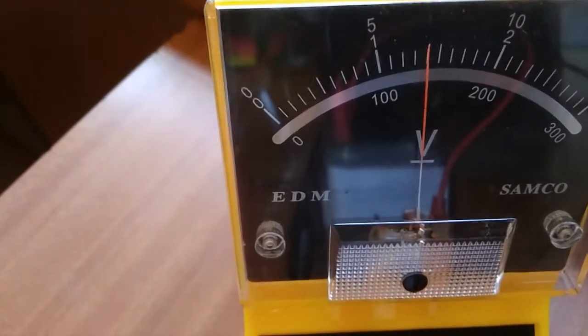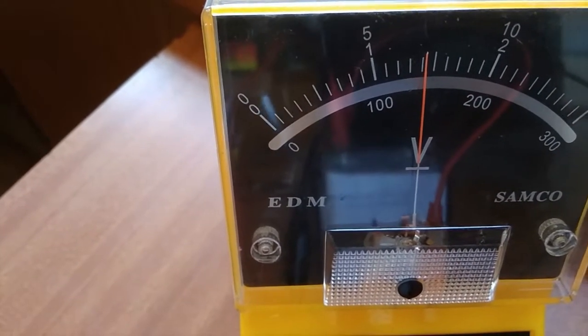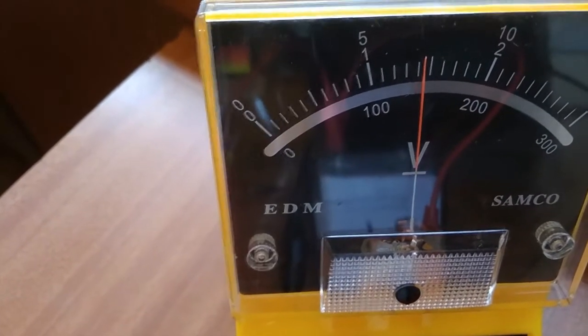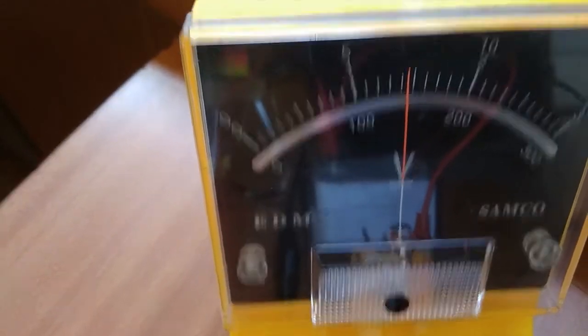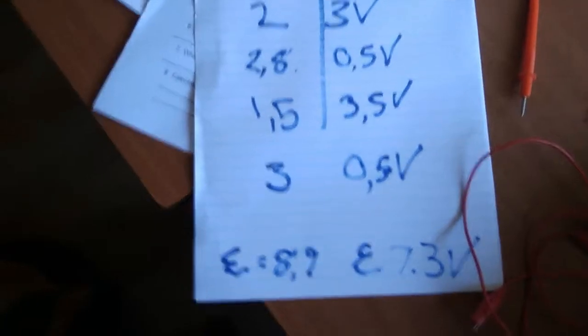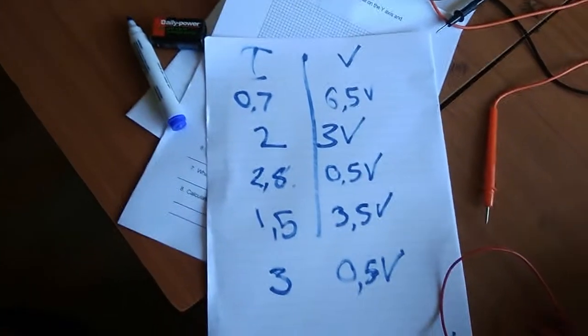That was a short circuit. Look what's happened to the voltage. It's come down from 8.9 to 7.3. It's now 7.3 volts. And our original voltage, our EMF, was originally 8.9. But now our EMF, or maximum voltage, has gone down to 7.3 volts.